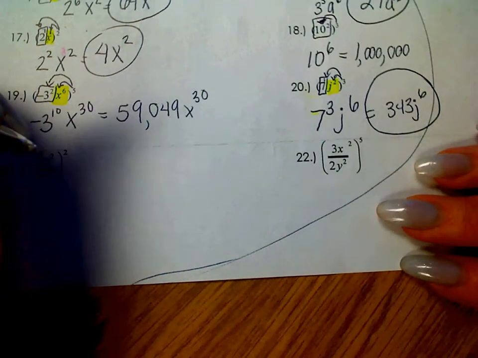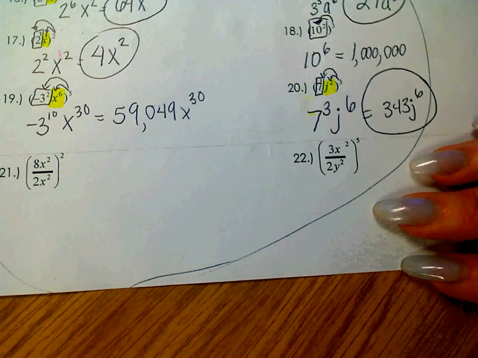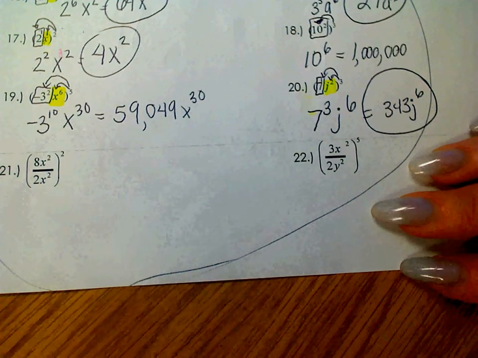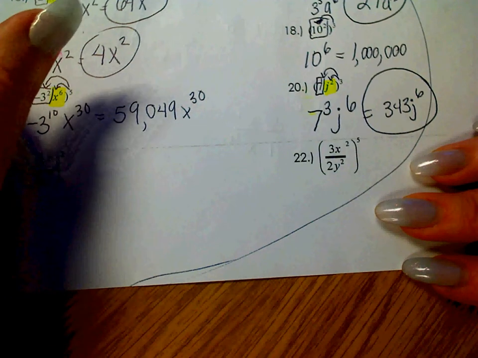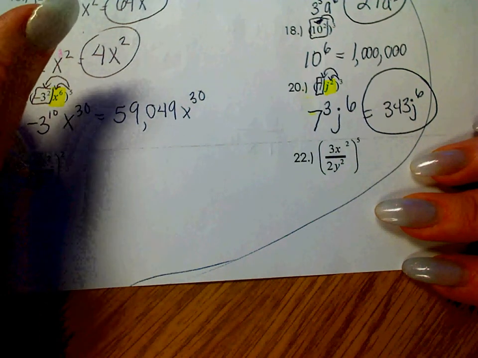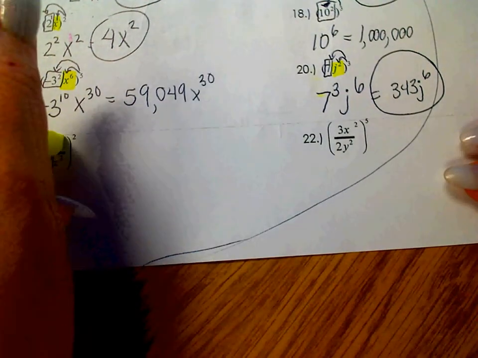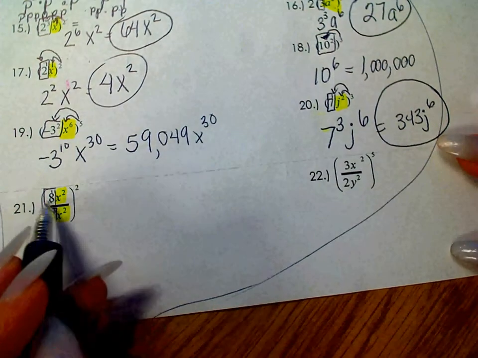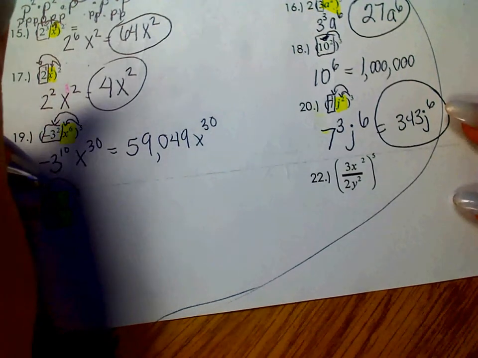Now, 21, we're going to do it the same, but then at the end, after we're done getting rid of the parentheses with the exponent, we're going to have to do the quotient rule. So still do your box and everything. Windows on the 8 and the 2, invisible 1 exponents as well. Highlight, highlight. And now for this one, we have 1, 2, 3, 4 things inside the parentheses. So we're going to have to do 4 arrows.